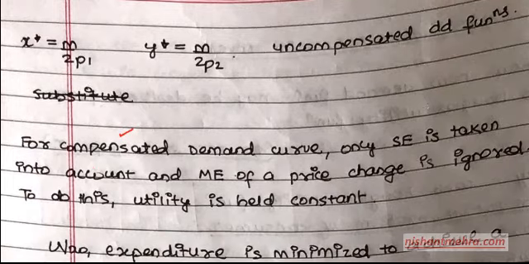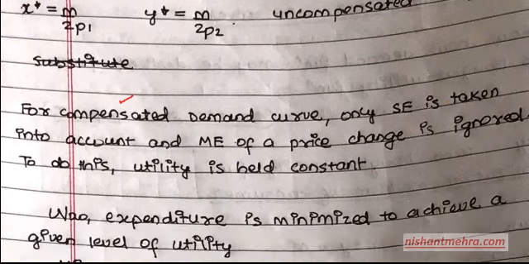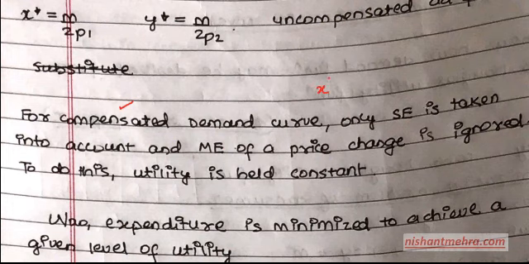So for the compensated demand function, only the substitution effect is taken into account and the income effect of the price change is ignored. And what do we do here? The compensated demand function is the function of prices and utility. Please make this very clear in your head. The uncompensated demand function is the function of income and prices.